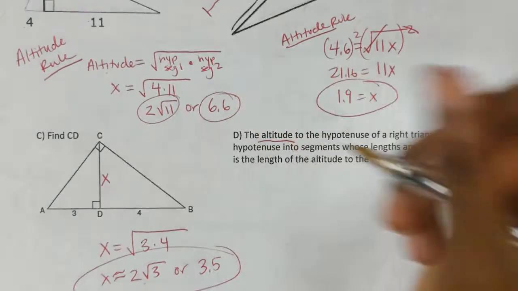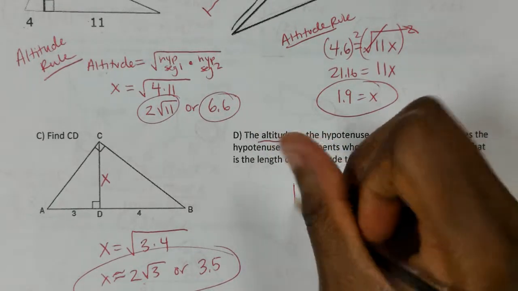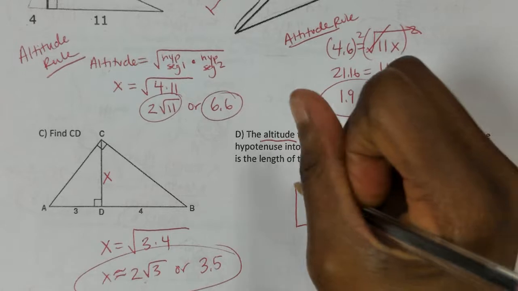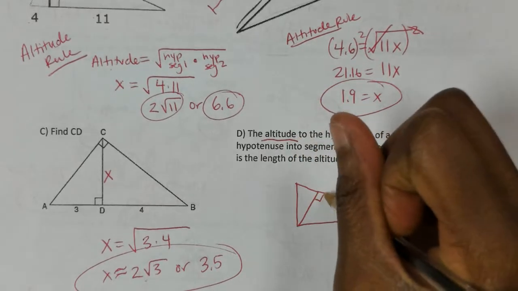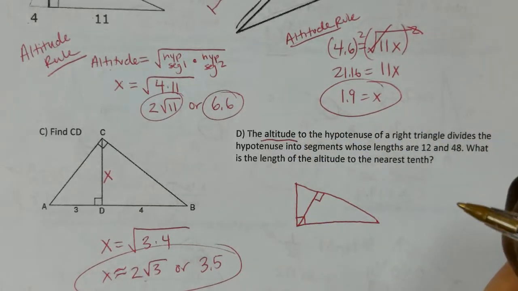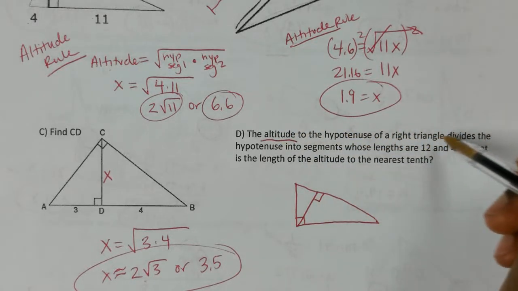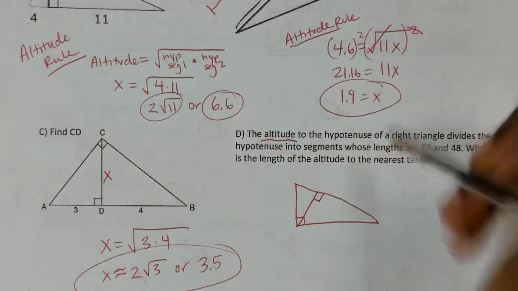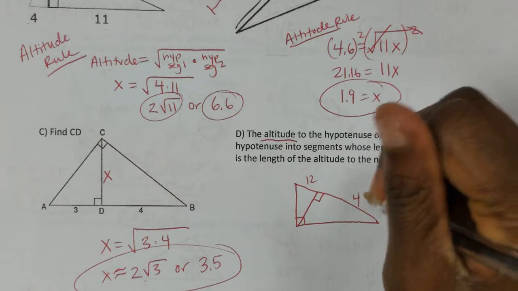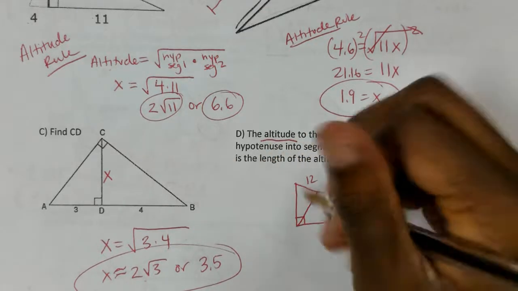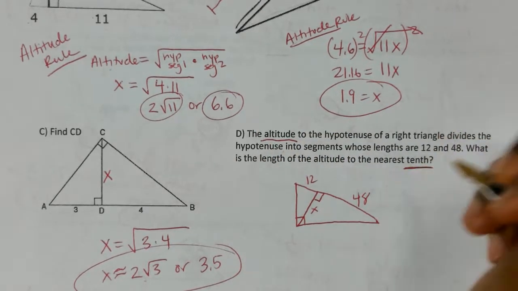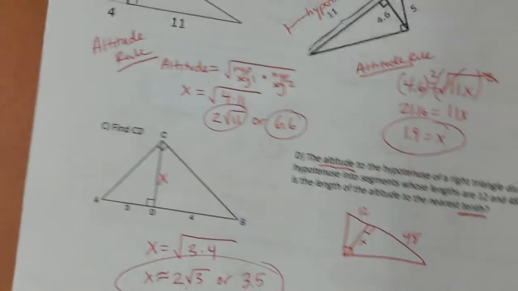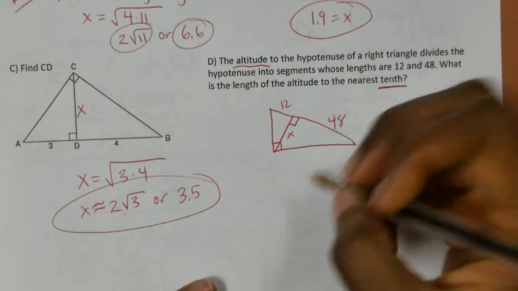Okay, the altitude to the hypotenuse of a right triangle. I'm just going to sketch it. It's always a good idea to sketch if there's no picture. The altitude to the hypotenuse of a right triangle divides the hypotenuse into segments whose lengths are 12 and 48. What is the length of the altitude to the nearest tenth? So they specify this time what they wanted. So we're not going to do the square root answer, we're just going to get it to the nearest tenth.